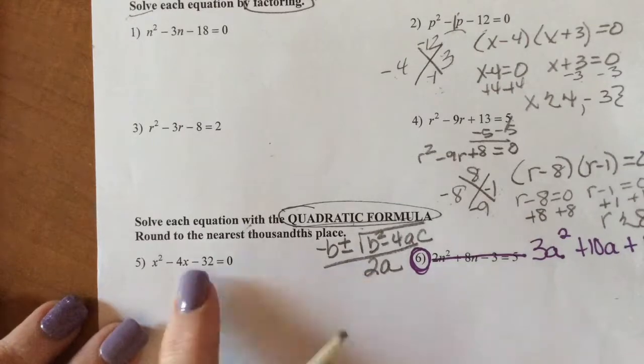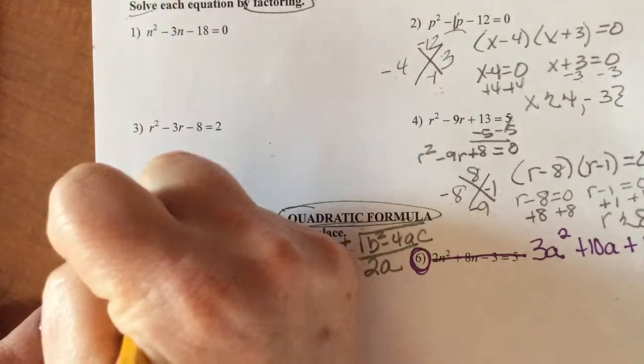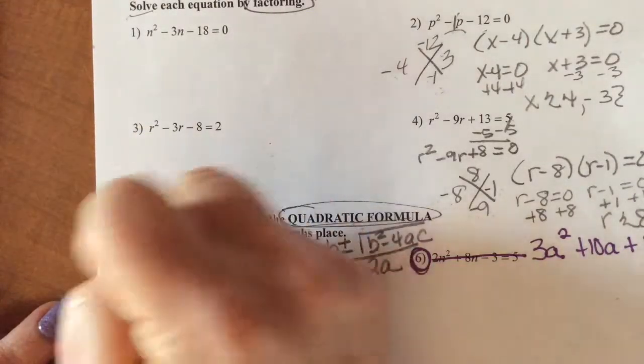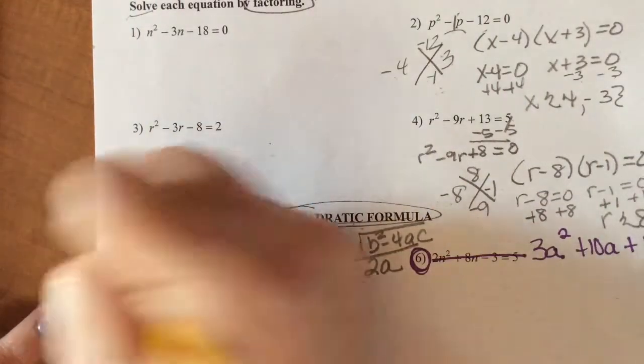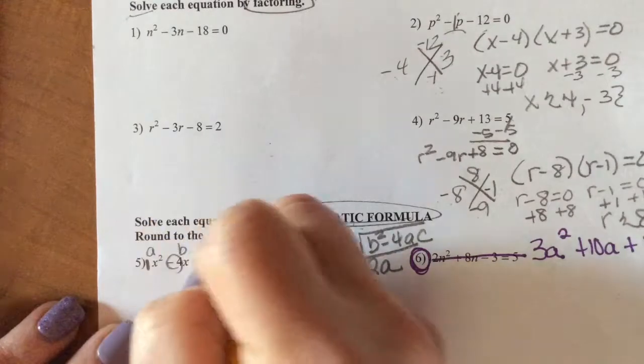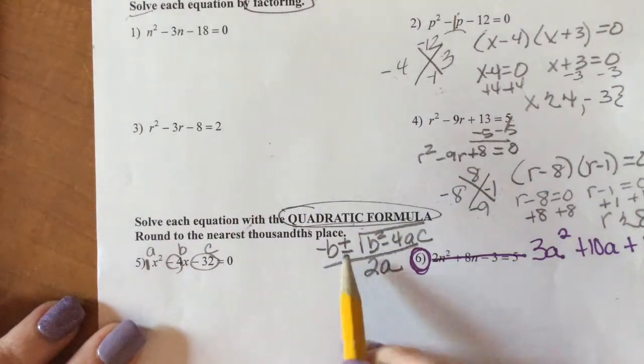So then, all you do is plug things in. So you've got a, b, c. Remember, it's just the numbers. There's not a number in front of the x. It's a 1 then. This is the -4. This is the -32. Then just plug in.